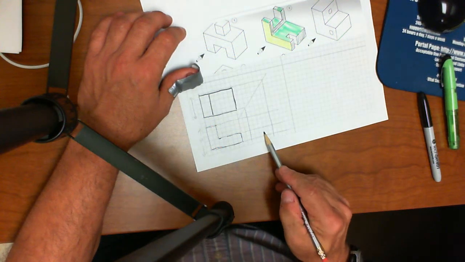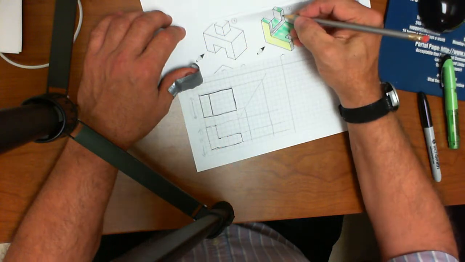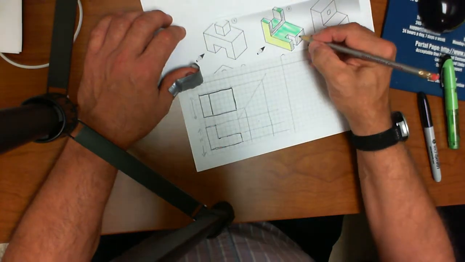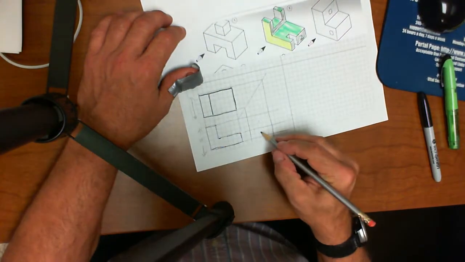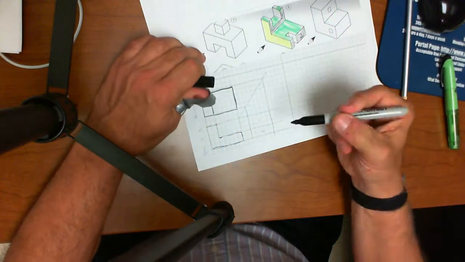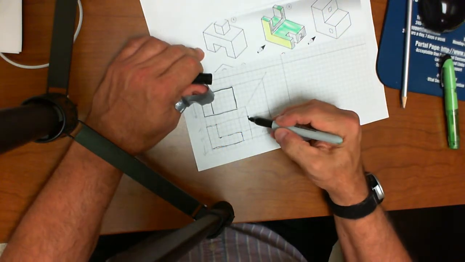So this right here is this. I'm going to number these. If this was surface 1, this is going to be 1. If this is surface 2, this is going to be 2. And now again, I'm going to take my Sharpie and darken that in. Okay.